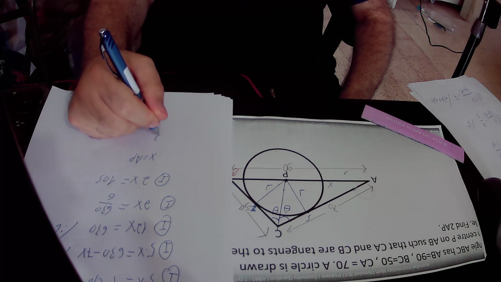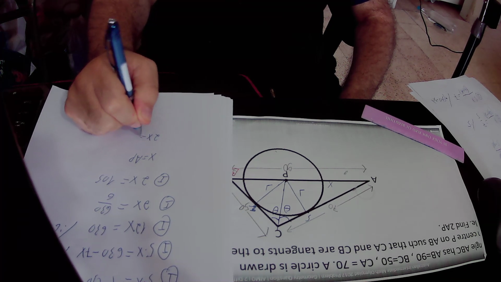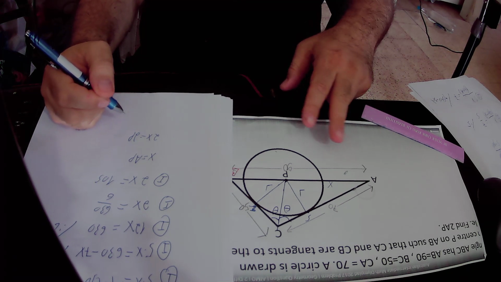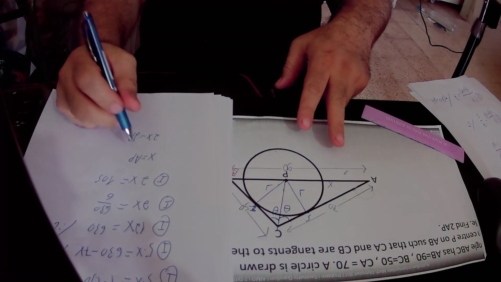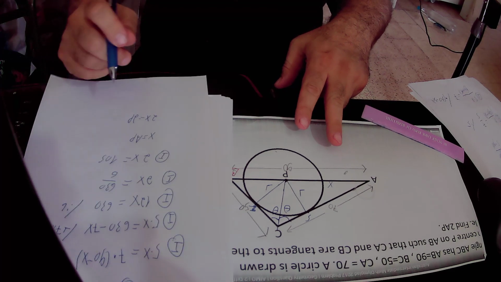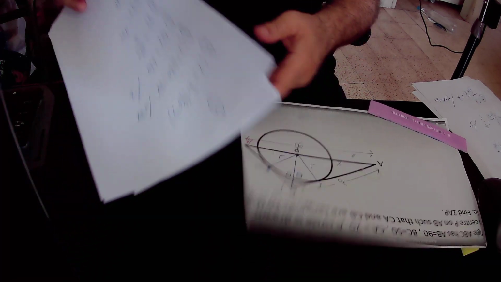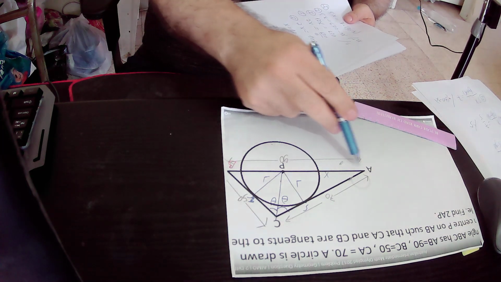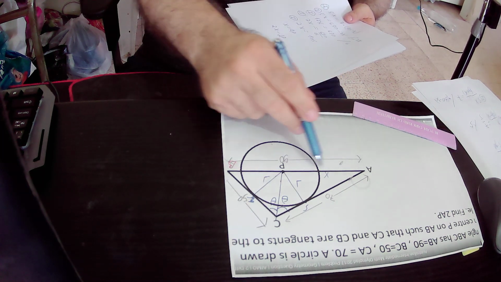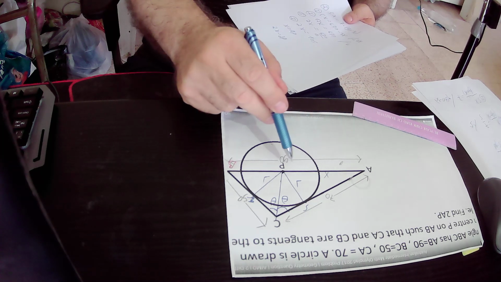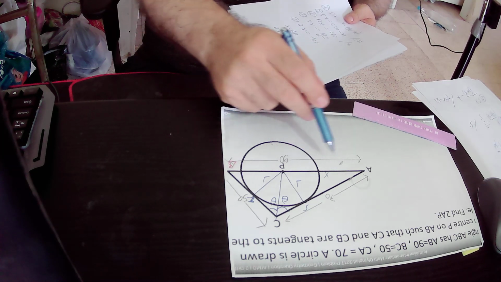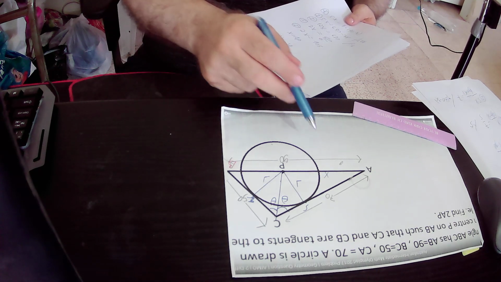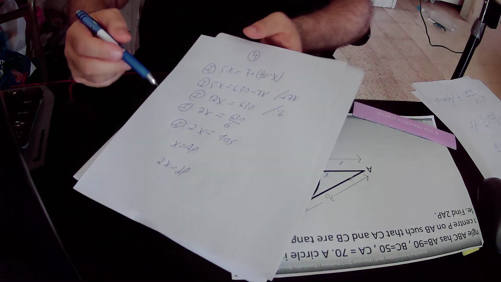So 2x equals 2AP. And as you can see from the drawing, we defined AP as x, so x equals AP, and 2x equals 2 times AP.